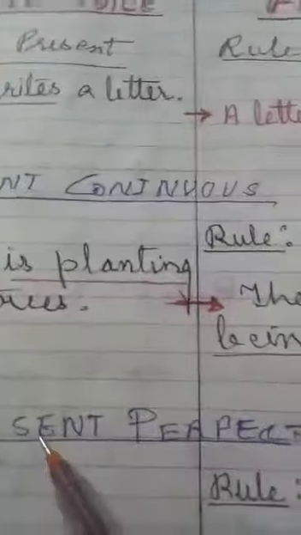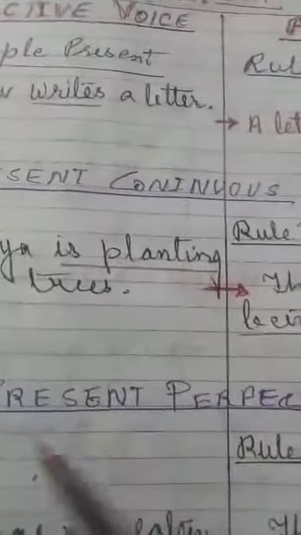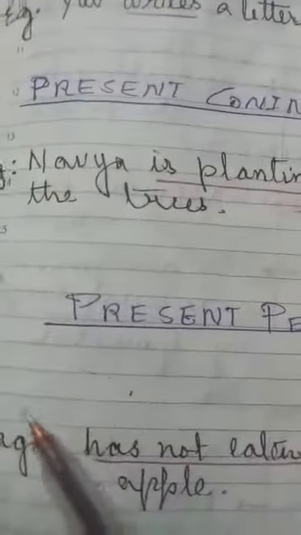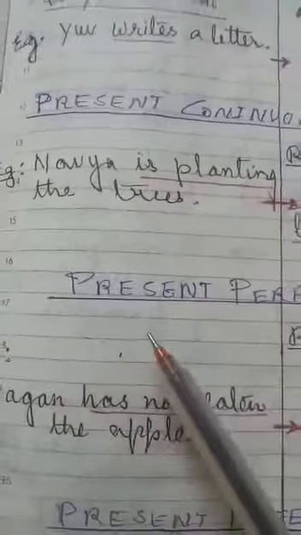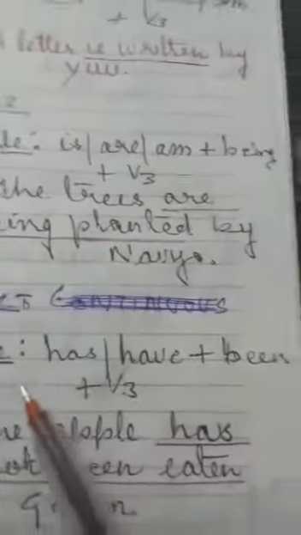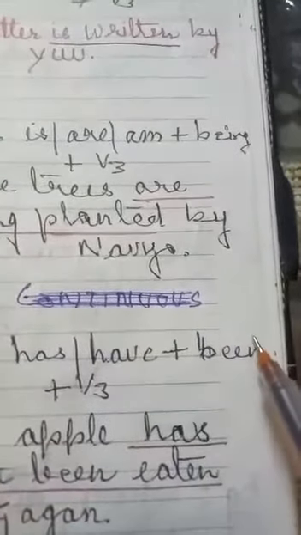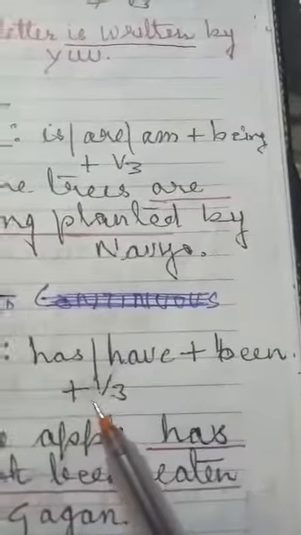The present perfect. As I told you, the rules of the present perfect are has, have plus third form of the verb. To change into the passive, the rules are has, have plus been plus third form of the verb.